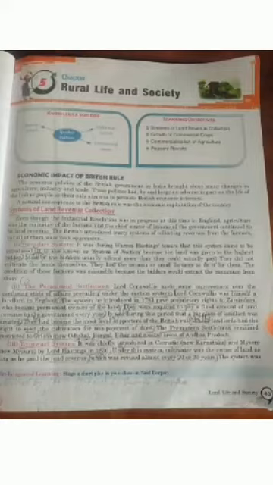Some systems were introduced at this time, the systems of land revenue collection. Even though the Industrial Revolution was in progress in England at this time, agriculture was the mainstay of India, and the chief source of income of the government continued to be the land revenue. The British introduced many systems of collecting revenue from the farmers, but all of them were very oppressive.